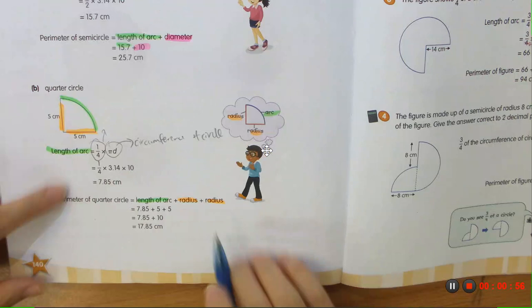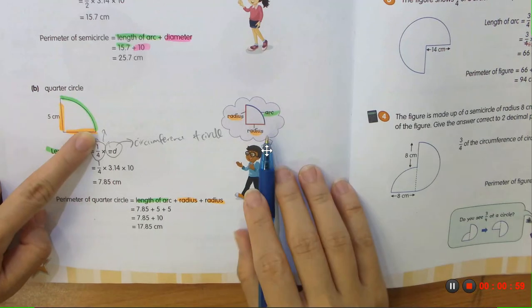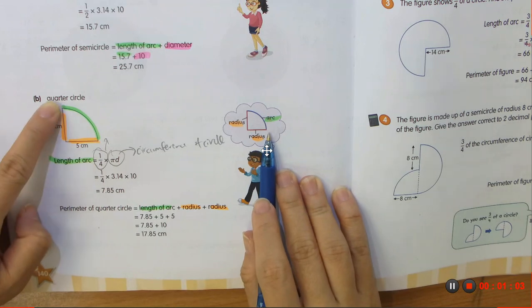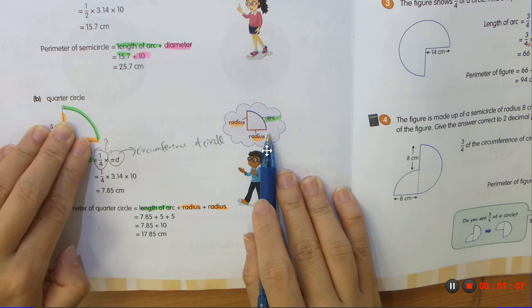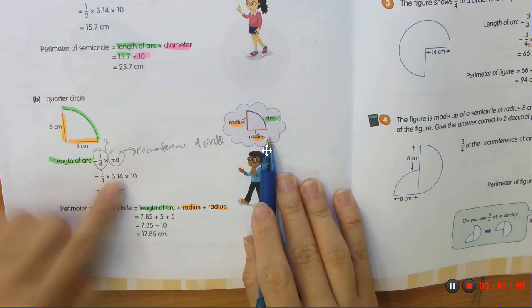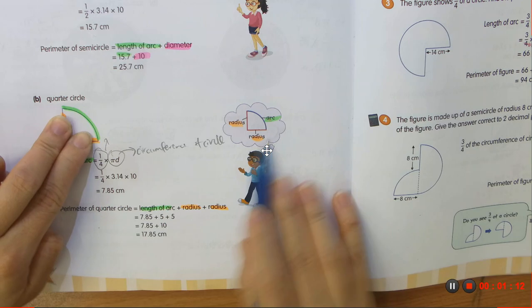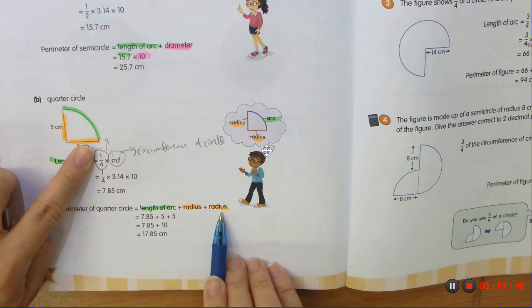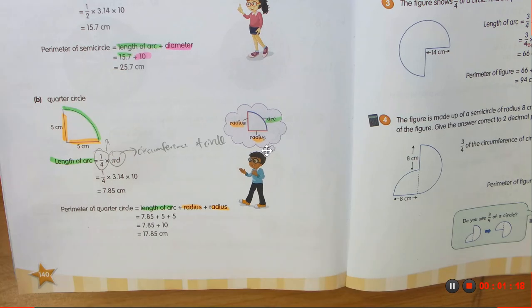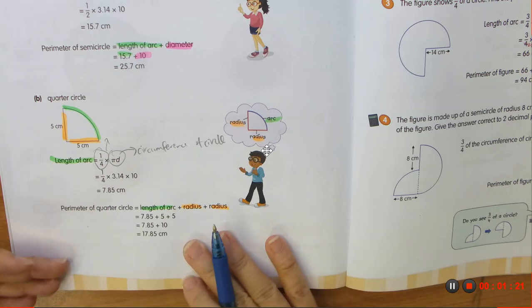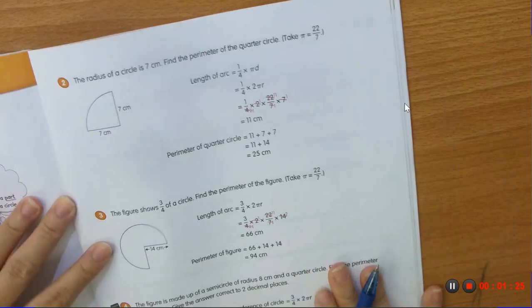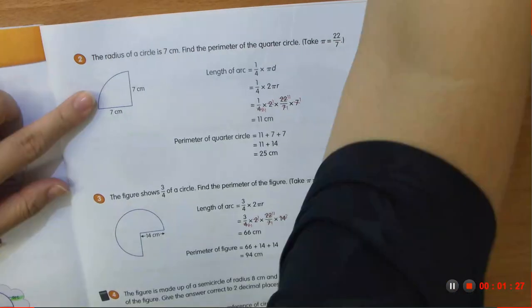And for the quarter circle, we find part of the circle called the arc. In this case, the arc is the quarter circle. So for the arc of the quarter circle, I use a quarter times the circumference. Then I do the next step using the arc plus the radius and the radius, not forgetting the units. So that's pretty much how this works out. Then we go on to the complex shapes. Let's go through this together, starting with the questions on this page.